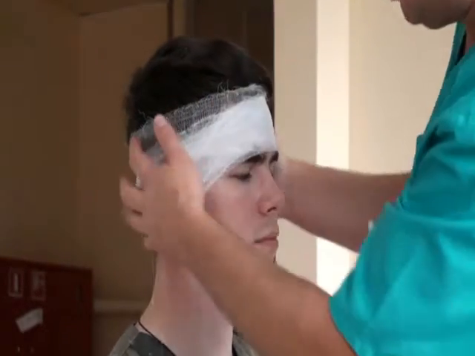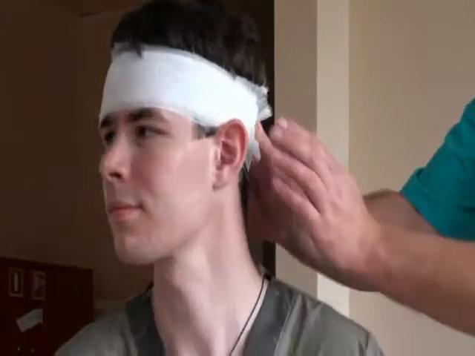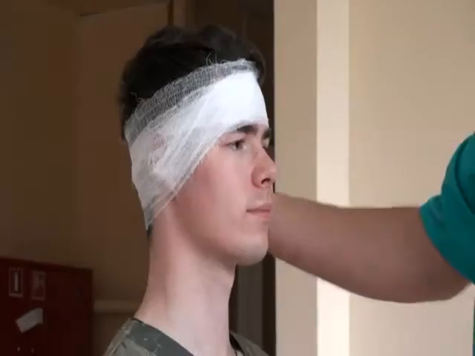The bandage is ended with circular turns of the bandage around the head.